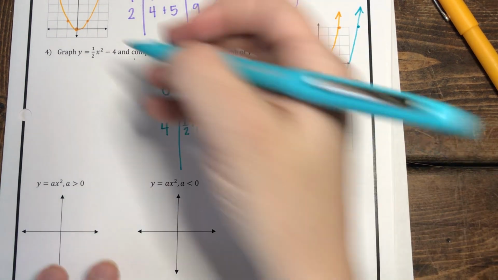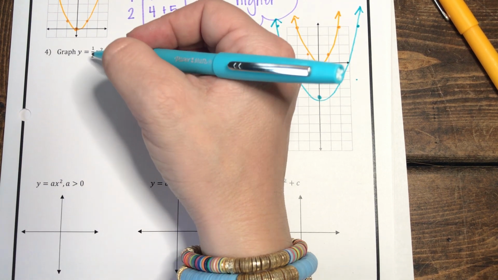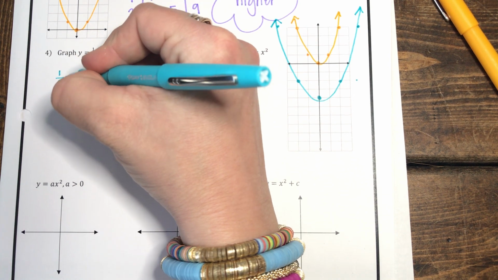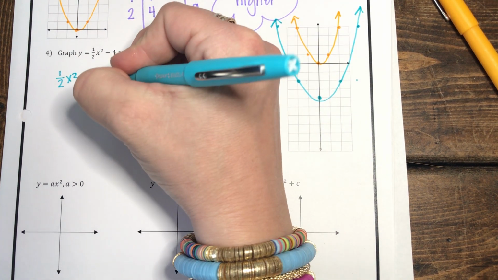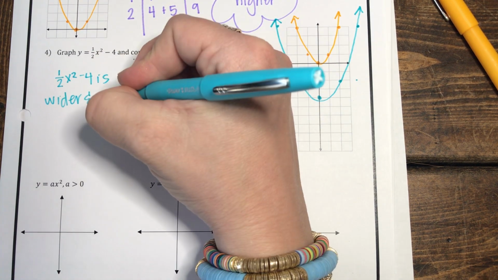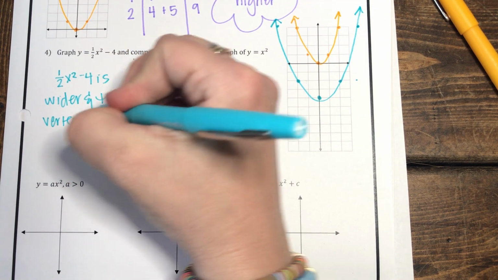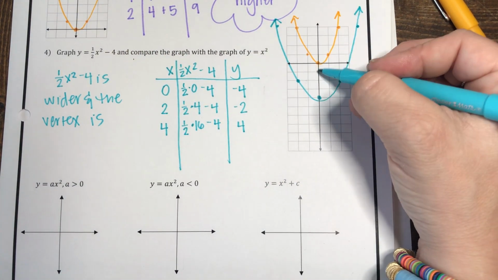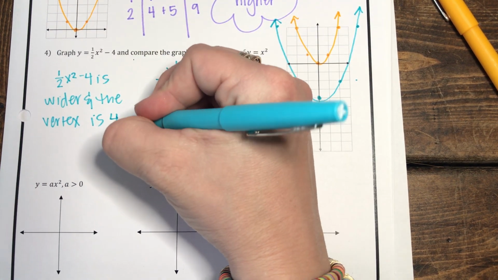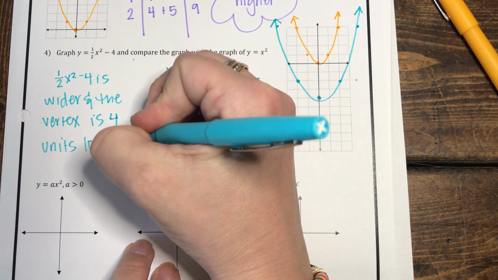Yes, right? So this number told me it was going to open up because it's positive, and it did. It's less than 1, so I know it's going to be wider. So 1/2 x squared minus 4 is wider. And the vertex is how many units lower? 1, 2, 3, 4. 4 lower. 4 units lower.